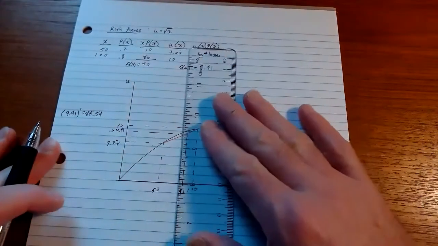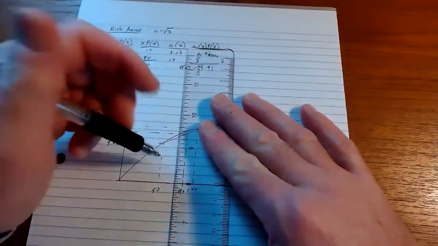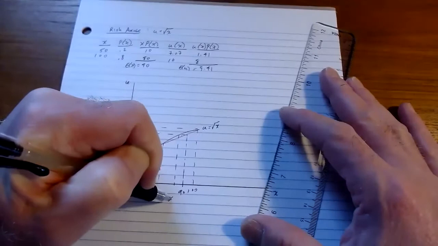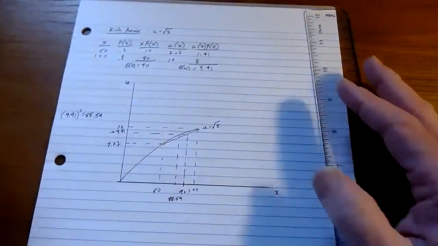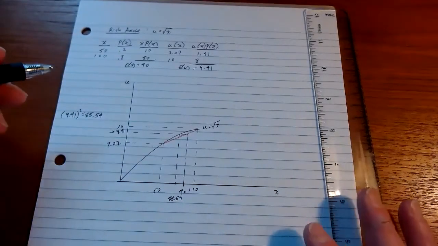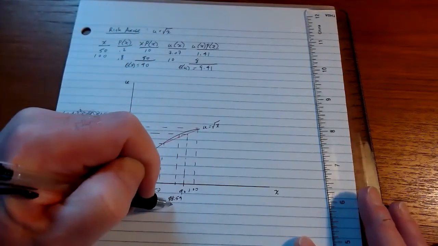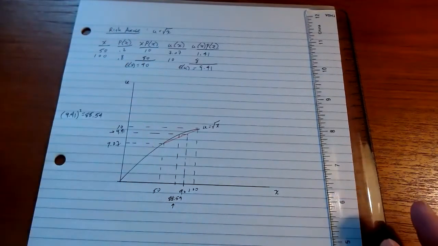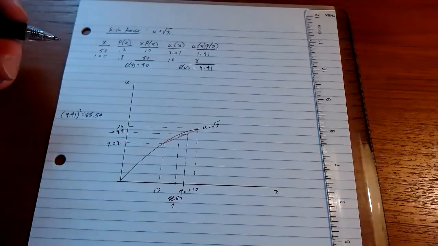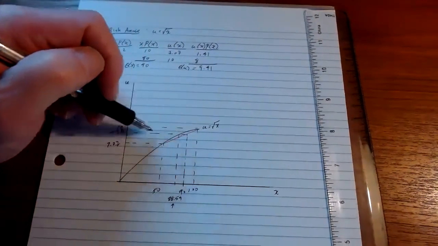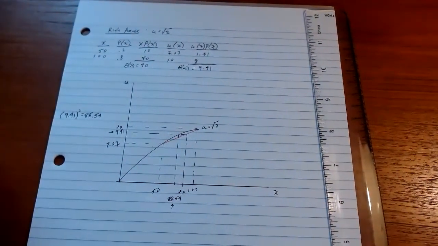That 88.54 is going to come up right about here. What that says is that if this consumer had an asset or an income of 88.54 all the time, then they would get a utility of 9.41 all the time.